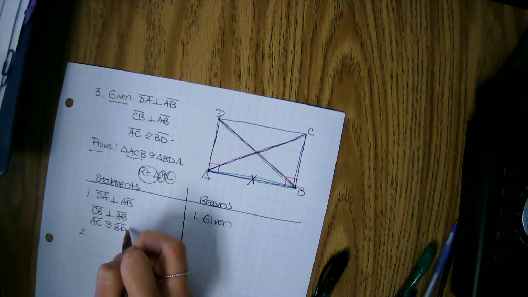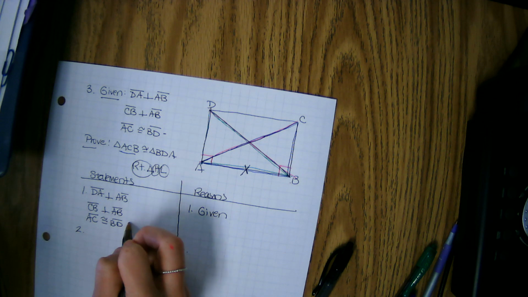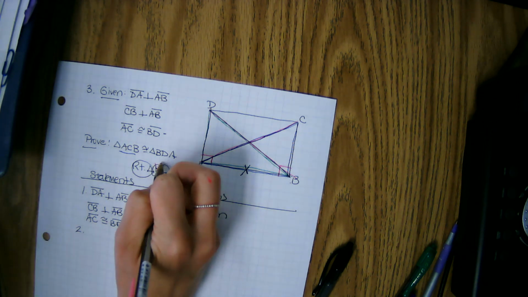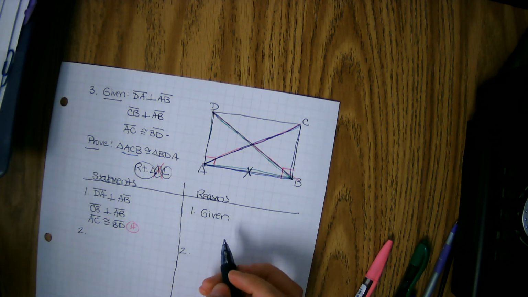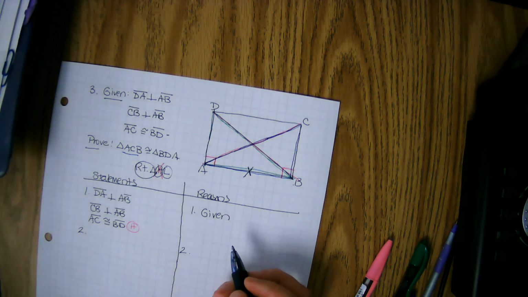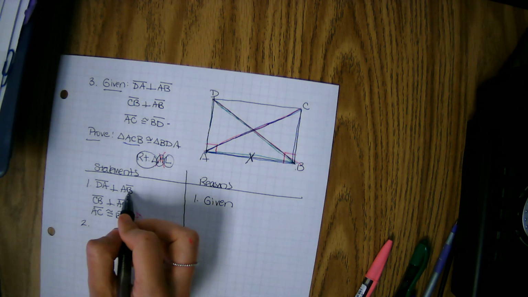So far, we have segment AC congruent to segment BD. That is the longest side of the triangle, which is our hypotenuse. So I can cross that right off. It's the only pair of congruent parts that I have at this point. Now I have some conclusions that I can draw, though, from my givens. So I know that segment DA is perp to segment AB.